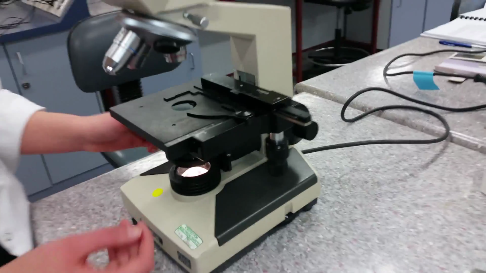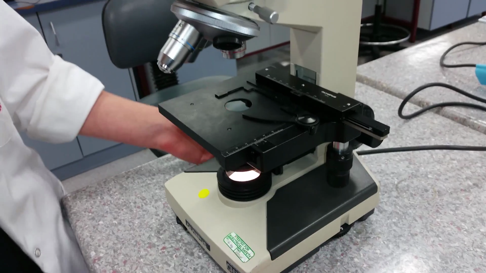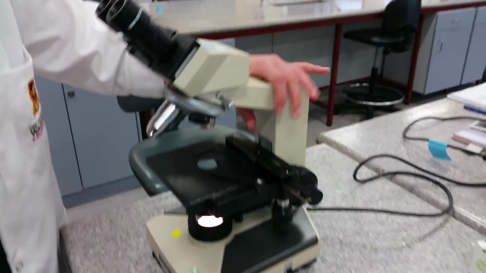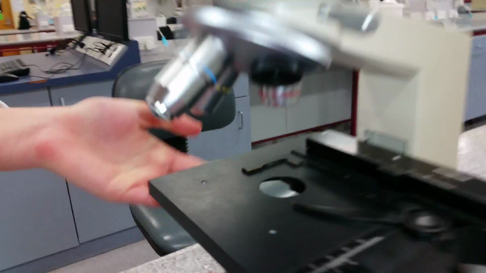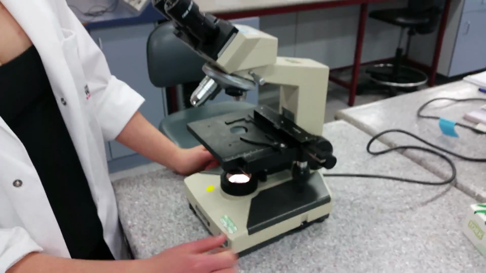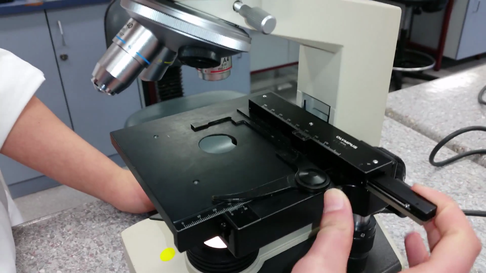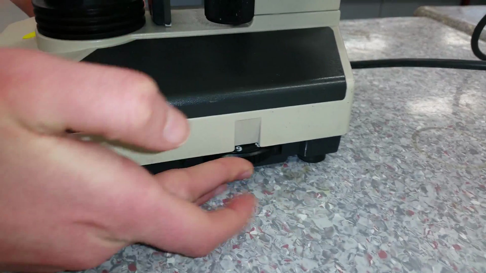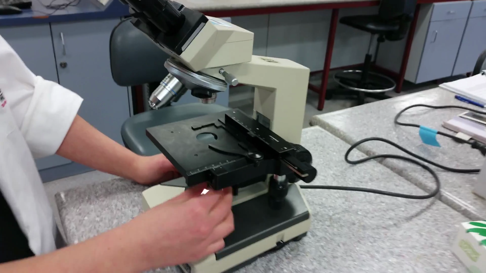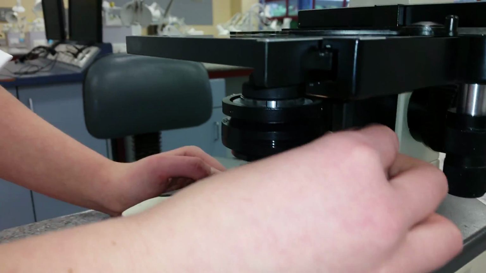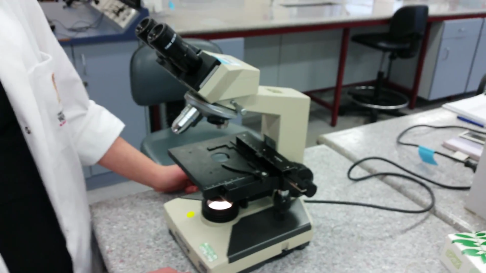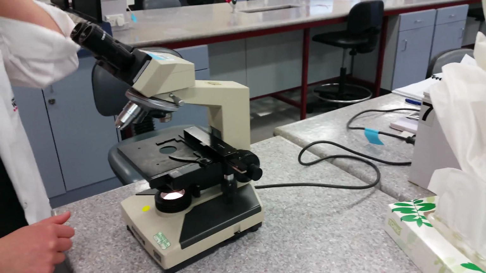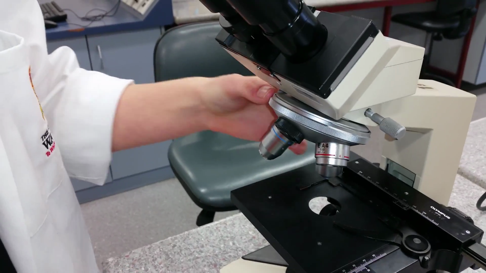The base, that one, the arm, the mechanical stage, spring-loaded slide holder, light intensity controller, the styrofoam lever, the ocular lens, the objectives with the nose piece, correct. Yeah. There's a nose piece in there.